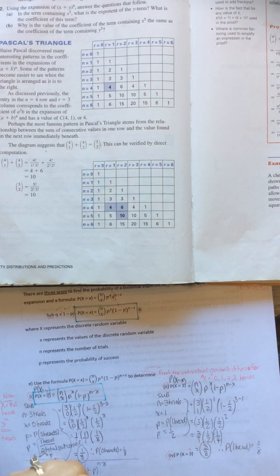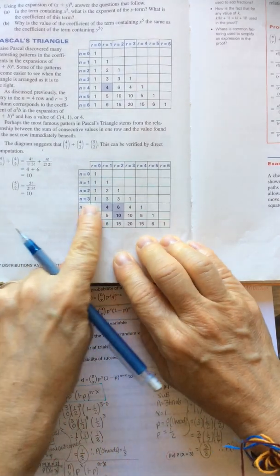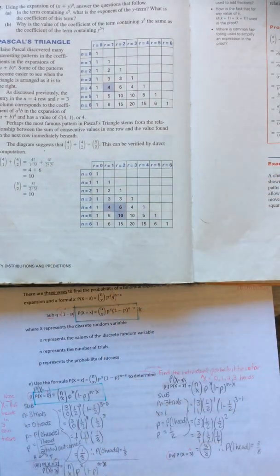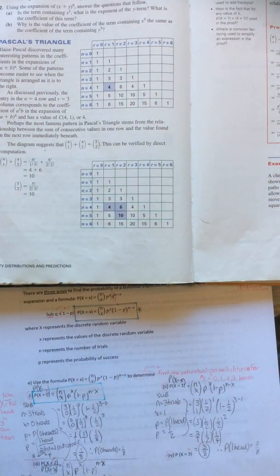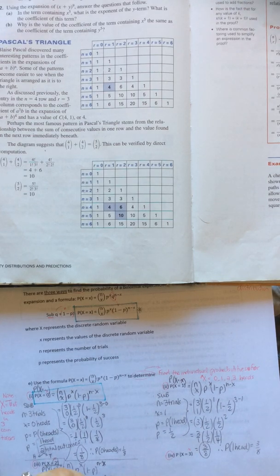1 minus 1/2 to the power of n, where n is 3, minus x, where x is 2. So 3 choose 2. 3 choose 2 is 3. 1/2 squared is 1/2 times 1/2, which is 1/4. 1 minus 1/2 is 1/2. 3 minus 2 is 1.